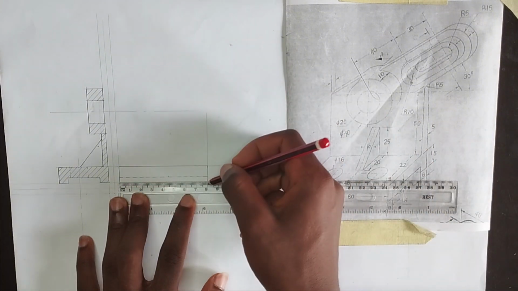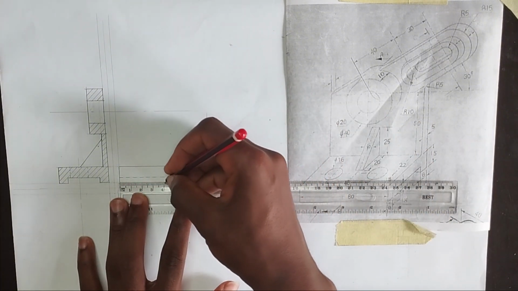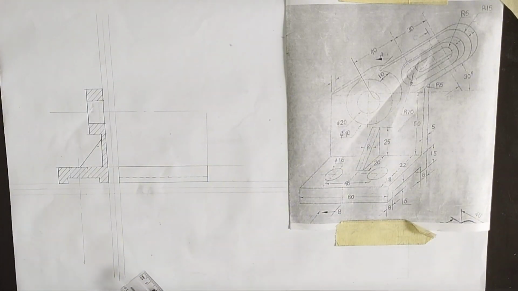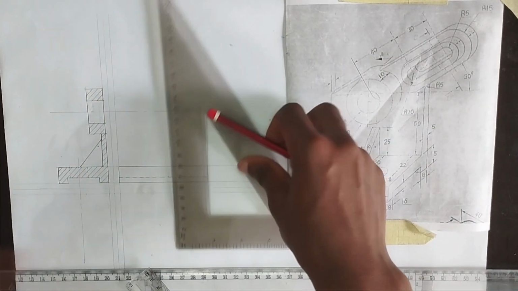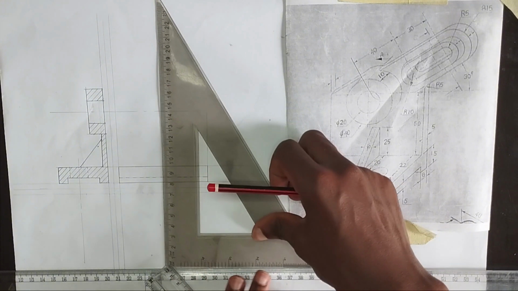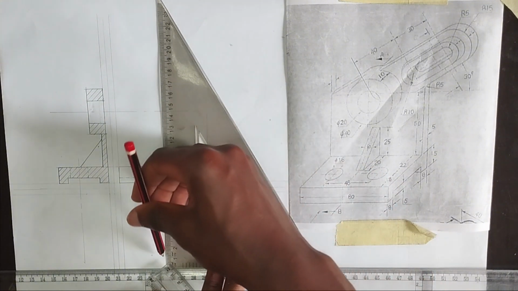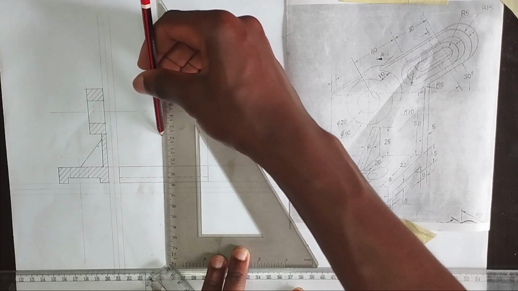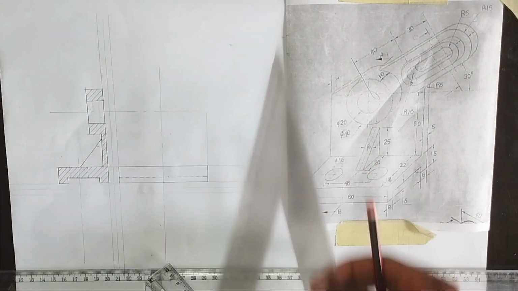We have been given the total length to be 80, so the center is going to be 40. So at the center I'm going to draw a center line, which is a thin long chain line, like this, in this manner.